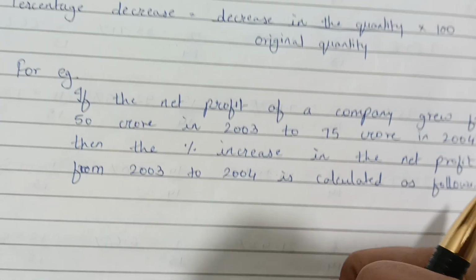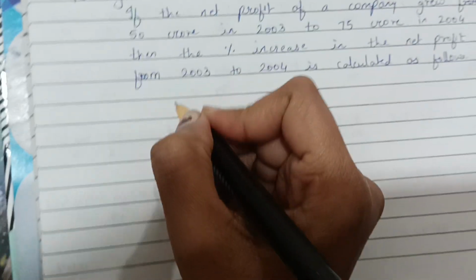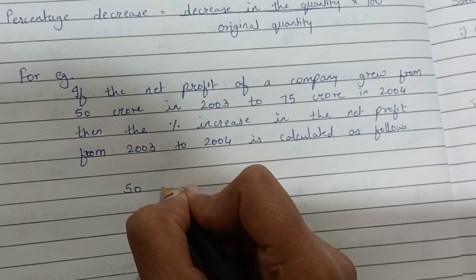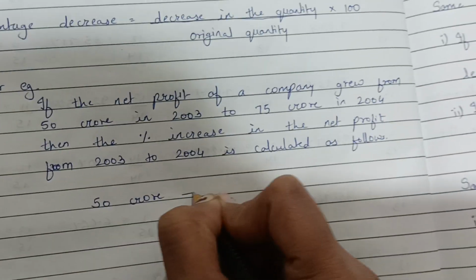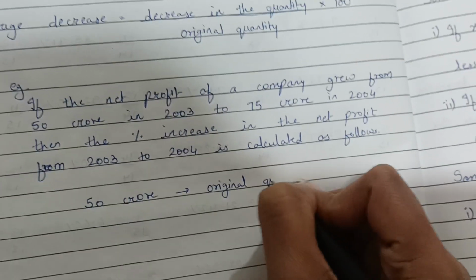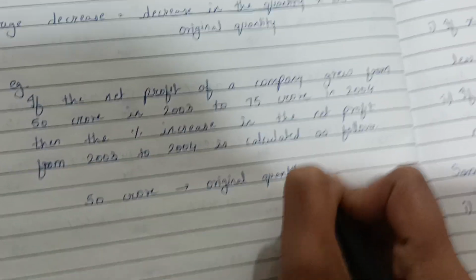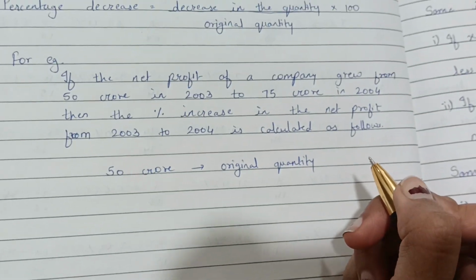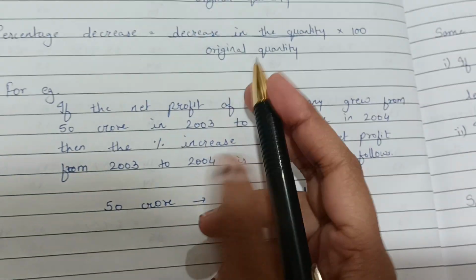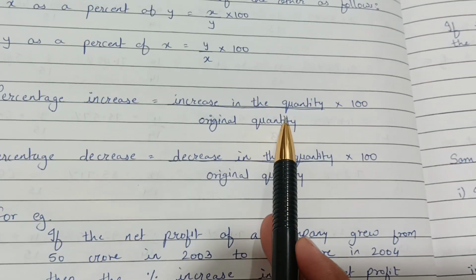See, the original quantity was 50 crore. 75 crore was in 2004. So we have to find the increase in quantity.